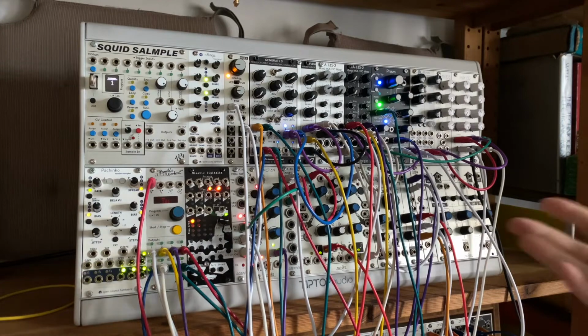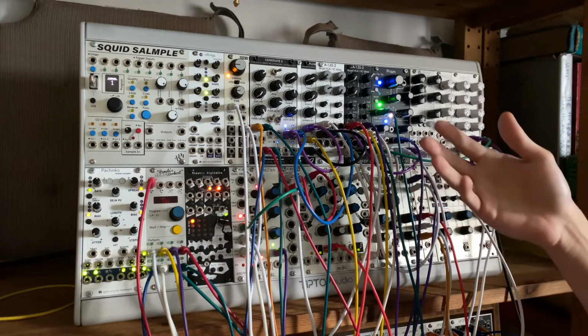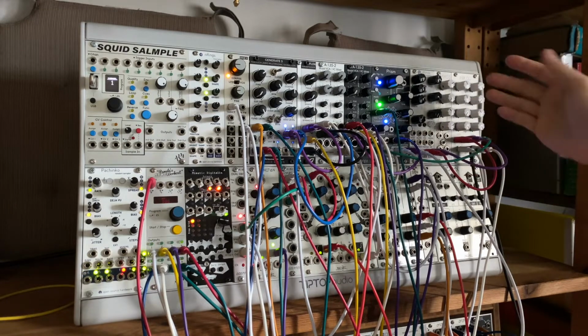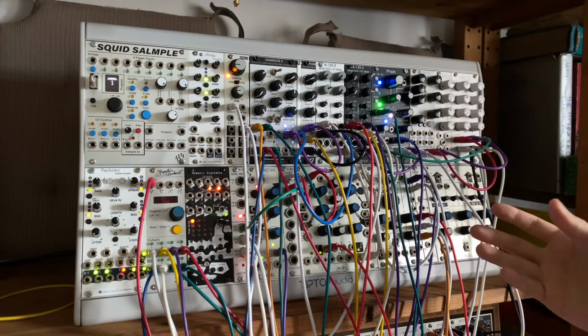Of course, there's a little bit of reverb going on there as well, coming from the Korg NTS-1, which I have at the end of the chain. Everything's just going through that. Quick, easy way to get a nice reverb, I guess.